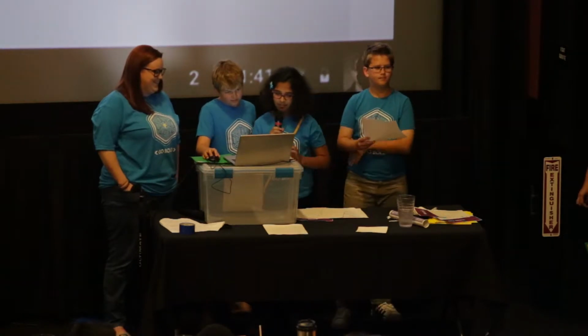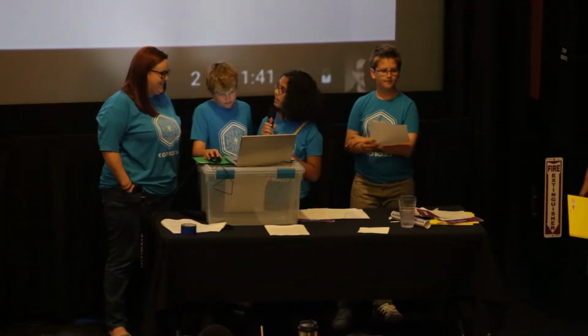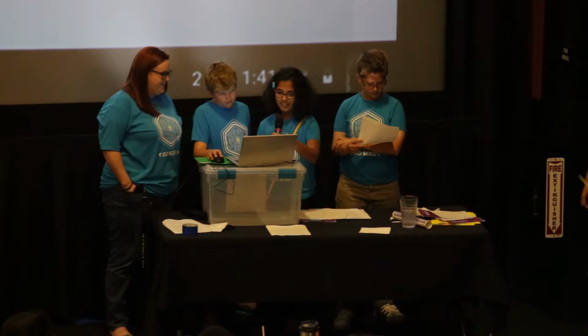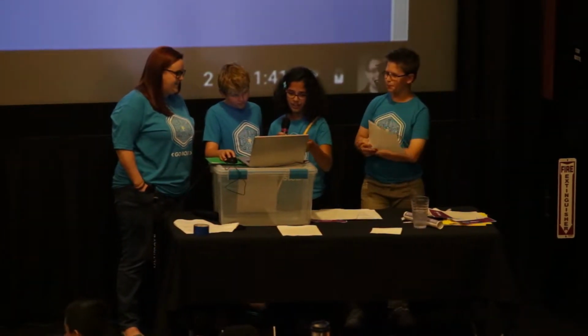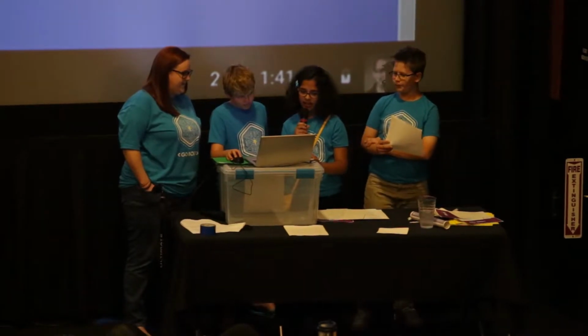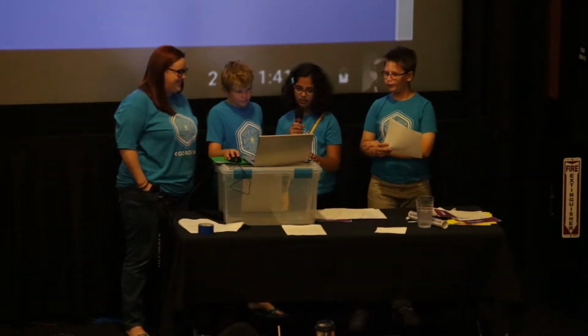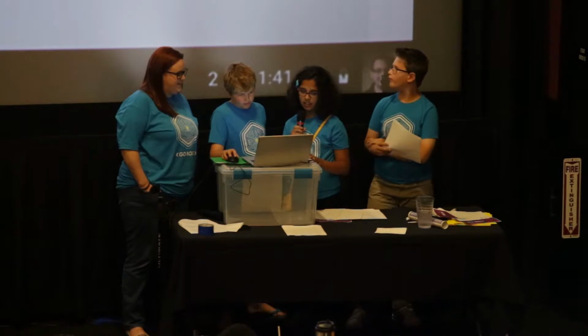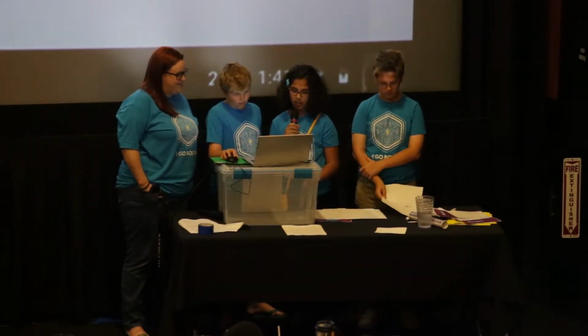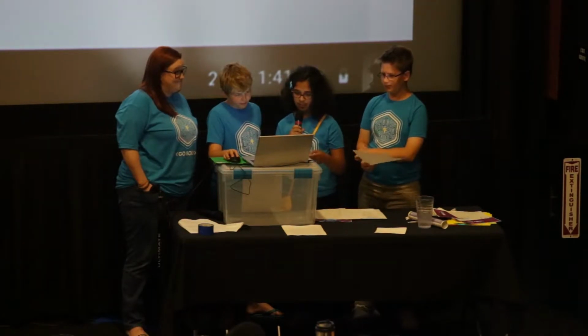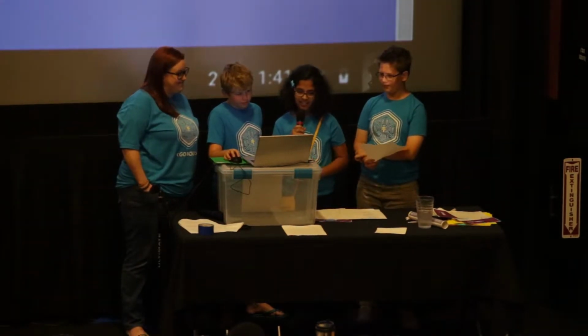So, when you hover over the navigation, it changes the color except for the home page because you're on the home page. And then there's an active button that changes the color of the page you're on, which right now would be the home page.